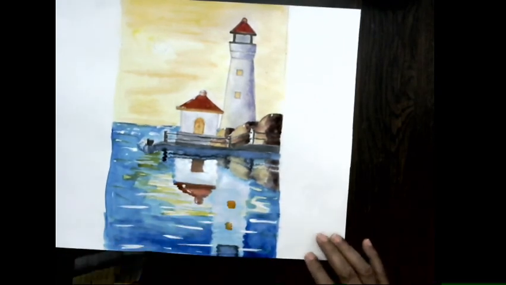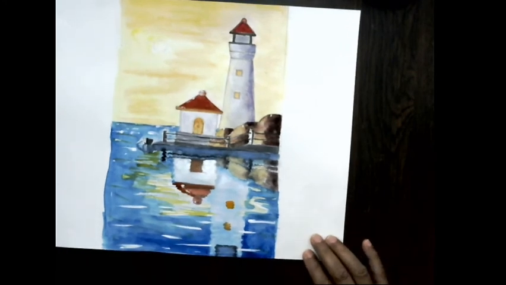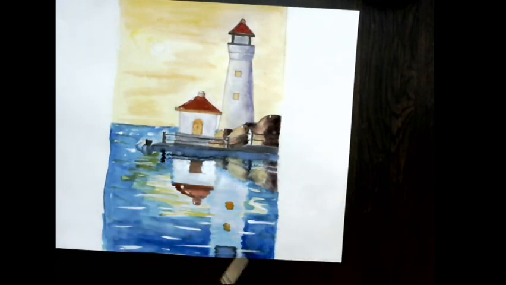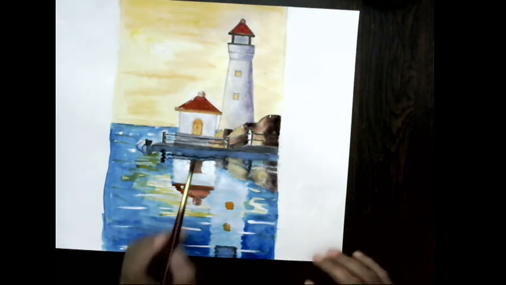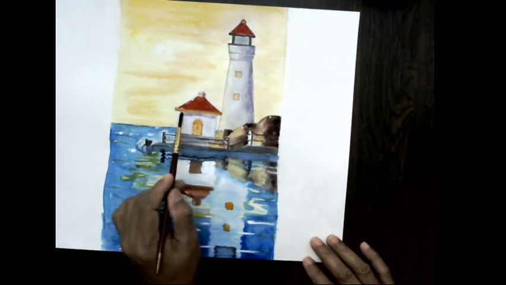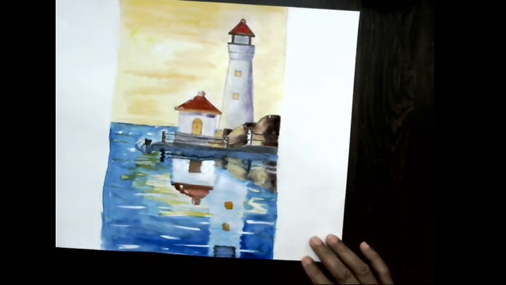Yeah, now let's do a little bit of shadowing, the shadow of this house here. How do we paint shadows? I've already covered that in my previous topics, which I'll put in the end screen. You should surely watch that. So these portions will be a little darker like this.